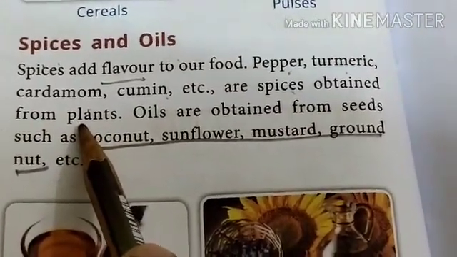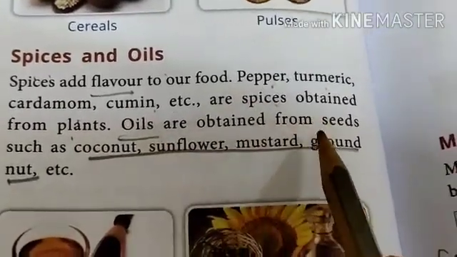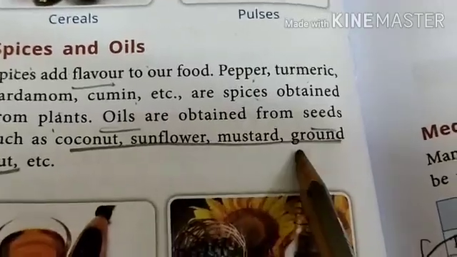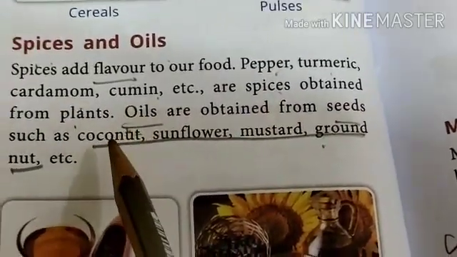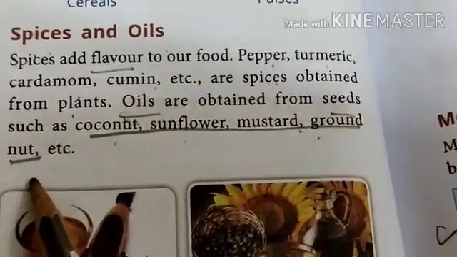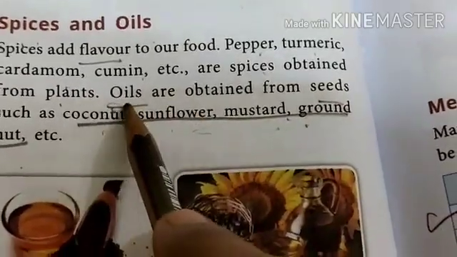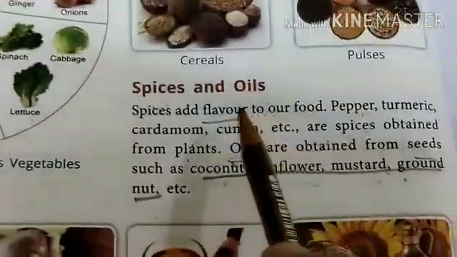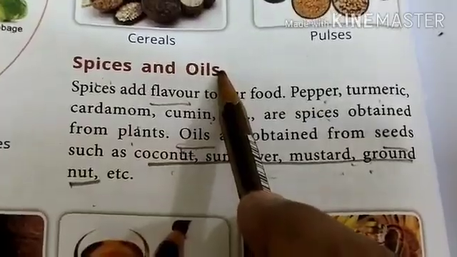Then the plants also give us oil. Now how? The plants have the seeds. Some plants, their seeds are used to make oils like coconut, sunflower, mustard, groundnut. All these seeds of these plants are used to make oil. So in this way, the plants also give us spices and oils.